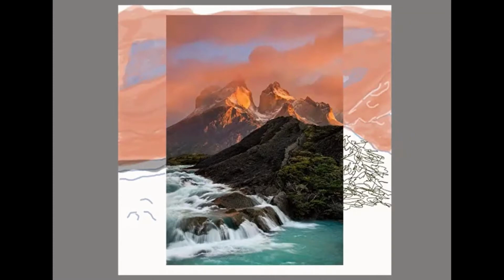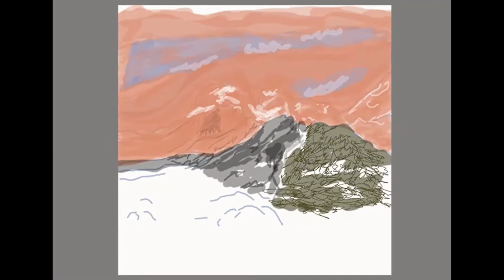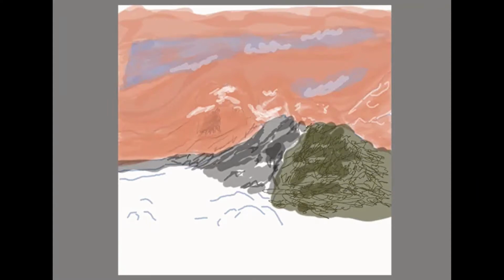Okay, pulling up that reference photo to see where I need to add highlights or detail or dimension to it. Again, now I'm putting in some of that dark green to help highlight those trees. Again, darkening that up some more to show where there's actually greenery on the side of the mountain where there's trees.